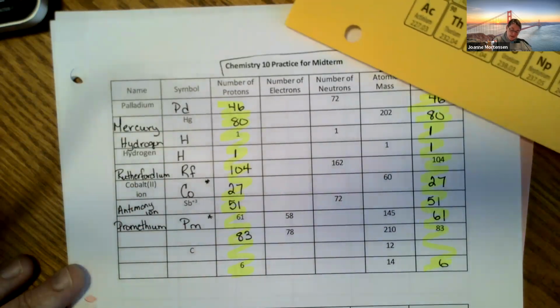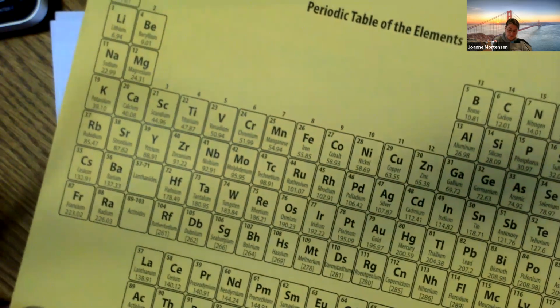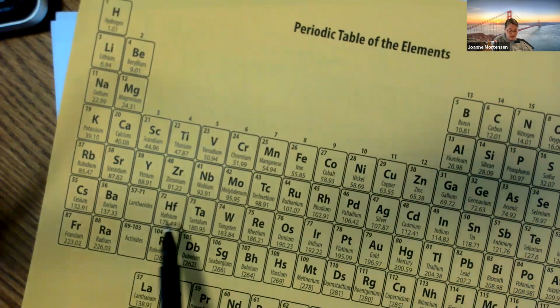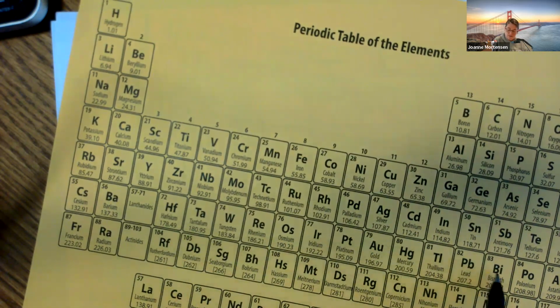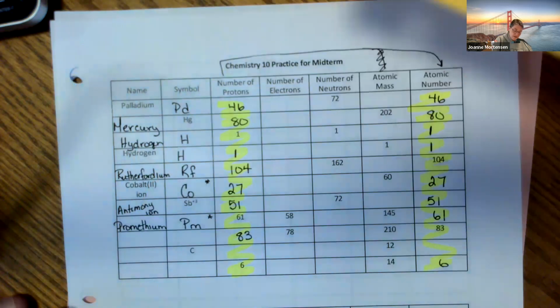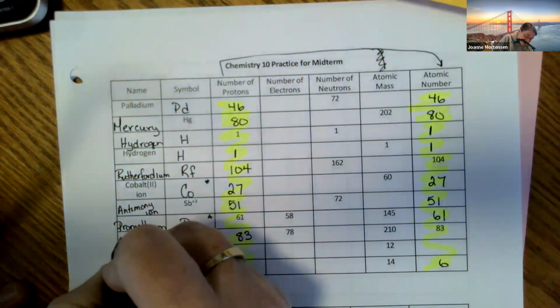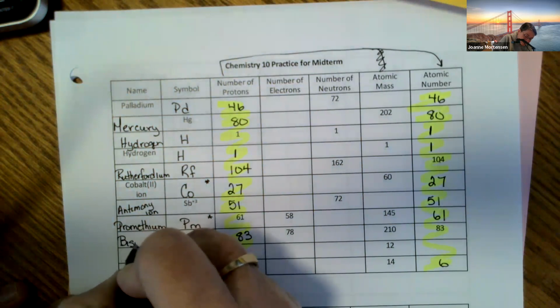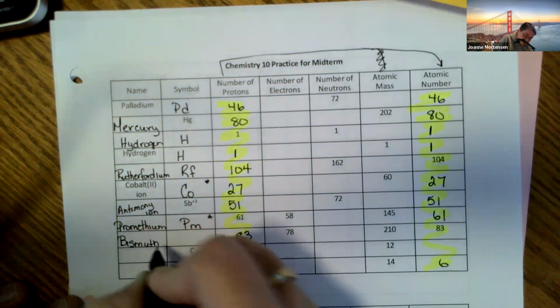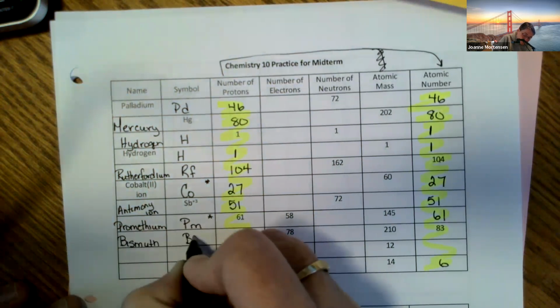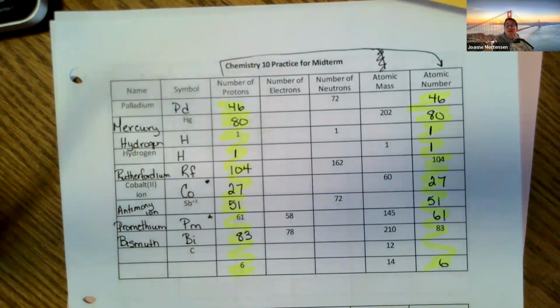All right, element 83. I have no idea. But happily it goes in order. Bismuth. There you go. So bismuth 83, Bi. That might be an ion too, so I'm going to put a star. I know now that these ones at the end look like they could be.